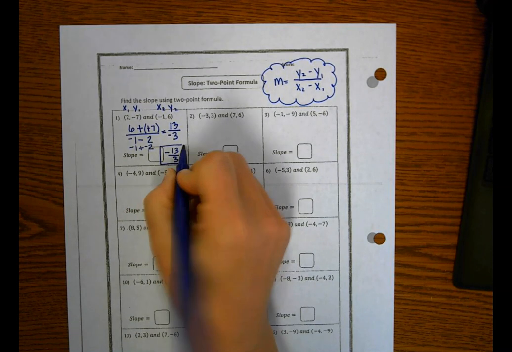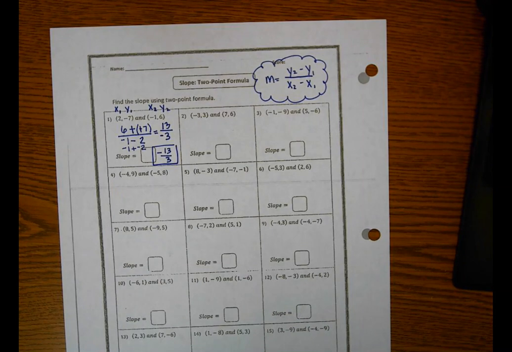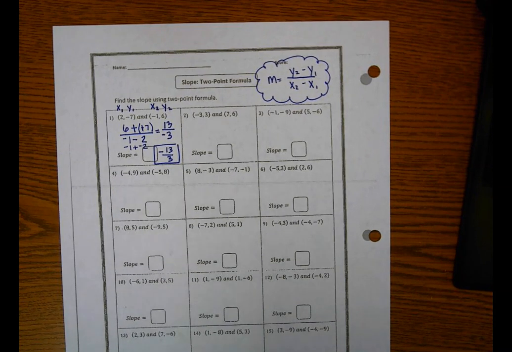And we will leave it as a fraction. We don't want decimals when we're talking about slope. We don't want mixed numbers when we're talking about slope. We want a fraction because that's going to come into play when we graph. So let's look at a couple more together.